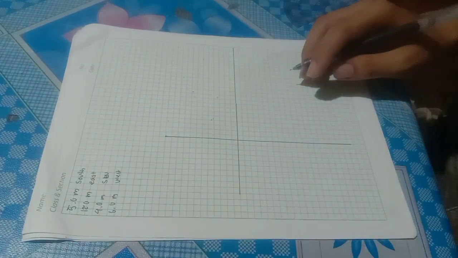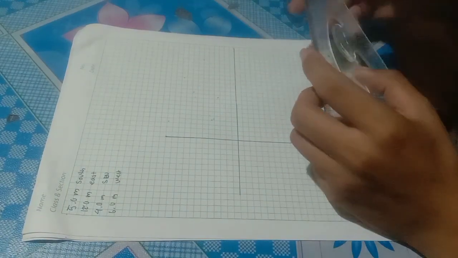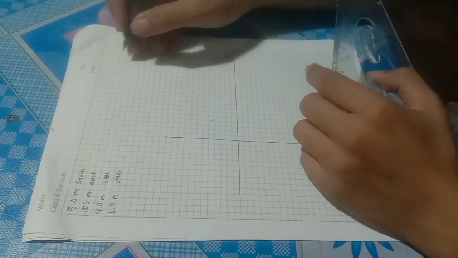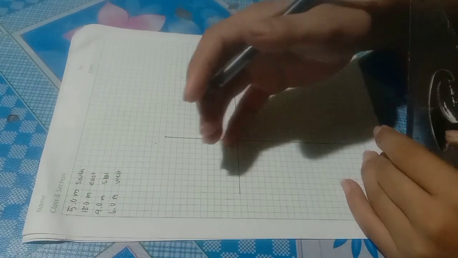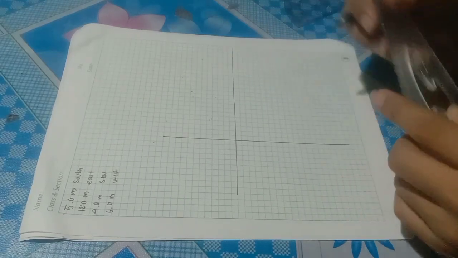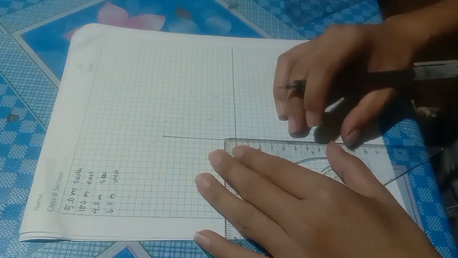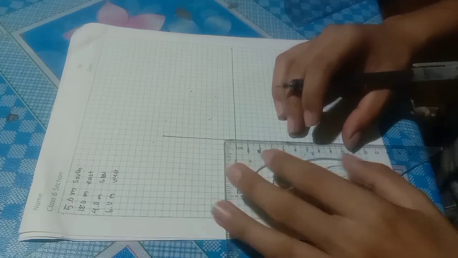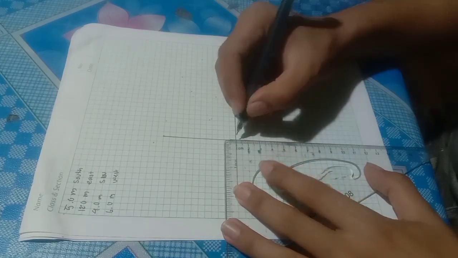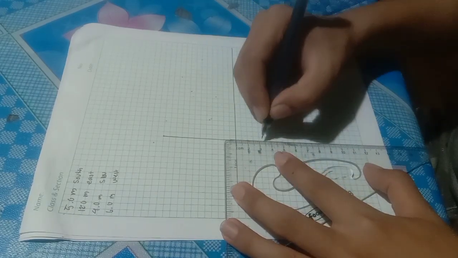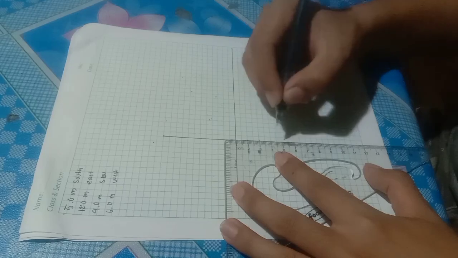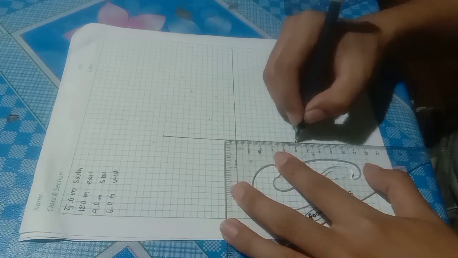First, we're gonna find 5.0 m south. South is this way. So we're gonna count till 5: 1, 2, 3, 4, and 5.